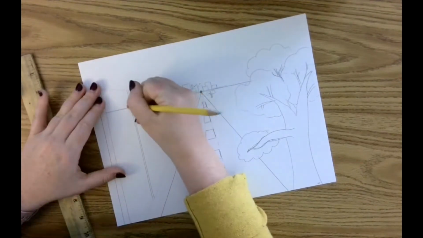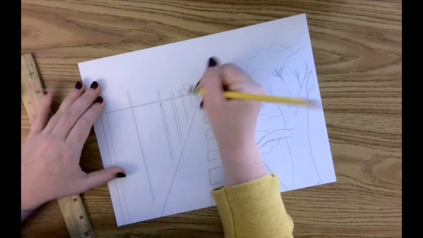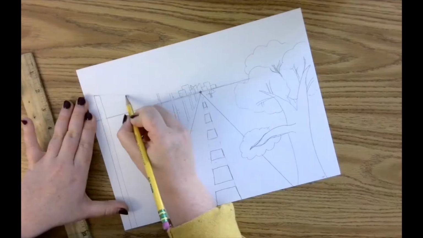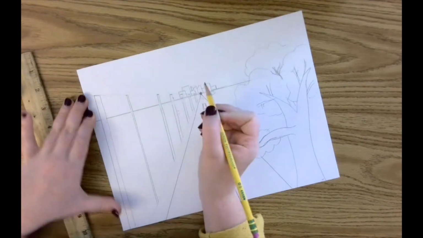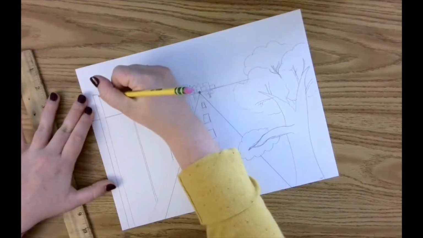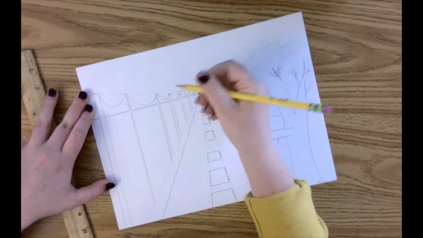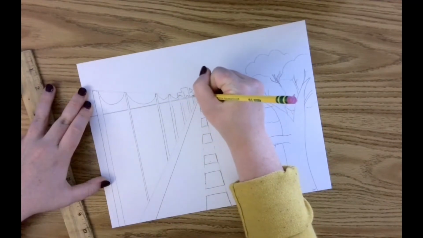I'm going to erase the horizon line that's hiding behind them. I'm going to give them a top, which follows that guiding line as well. And then I can even do the power lines by doing a swooping line all the way to the vanishing point.